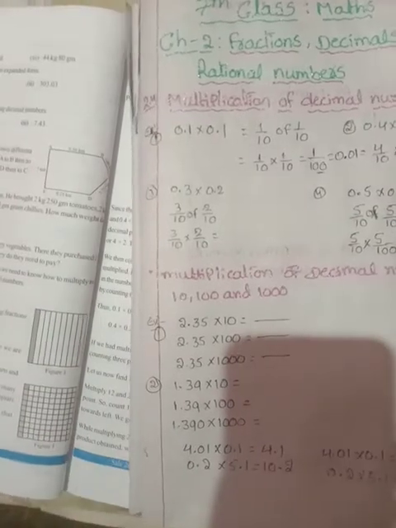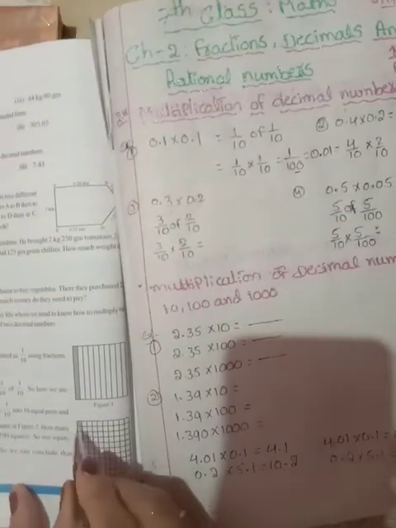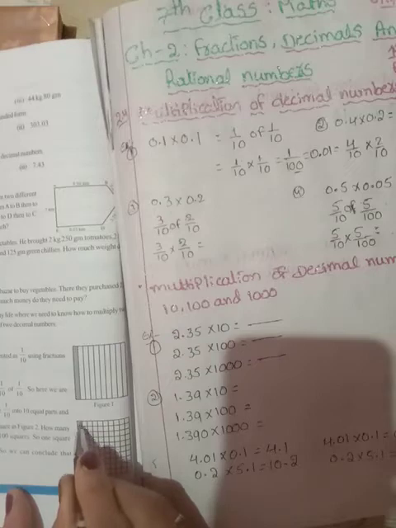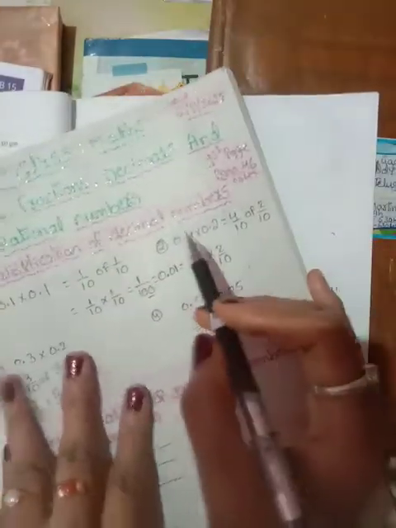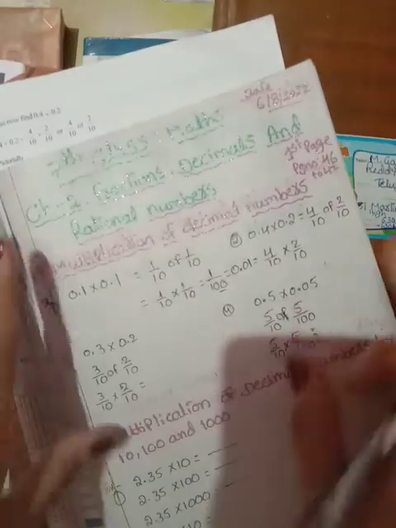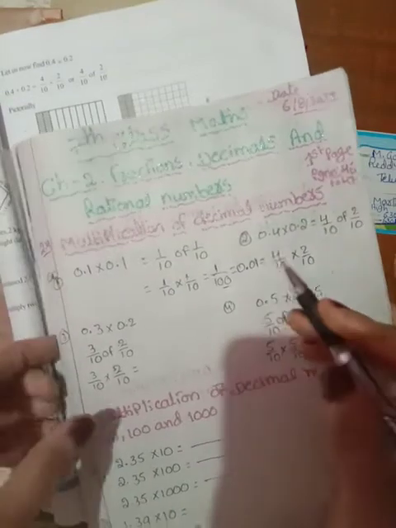Here from figure 1, the diagram is also 1 by 10 and one more 1 by 10. So it is 1 by 10, 1 by 10. The textbook also has more examples here, and you can see them neatly. Observe the textbook also. Next is another example.